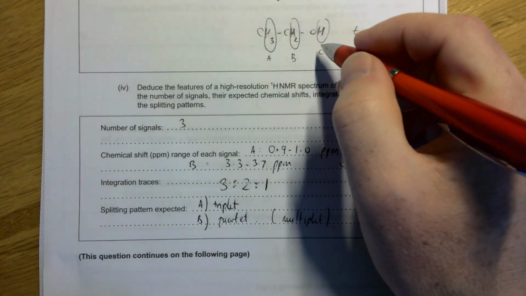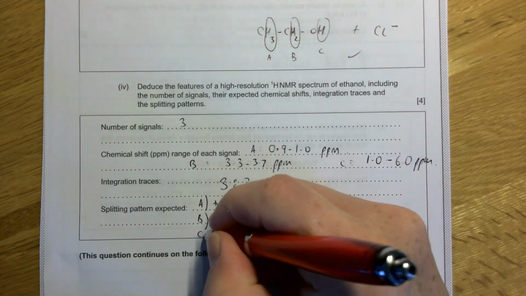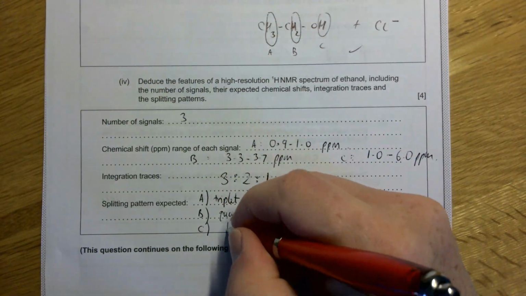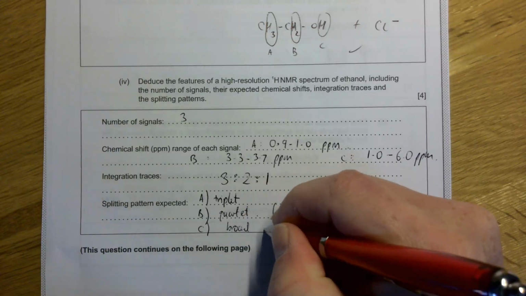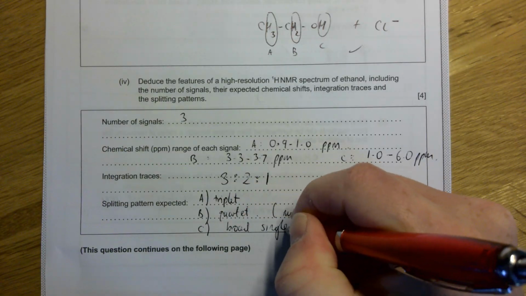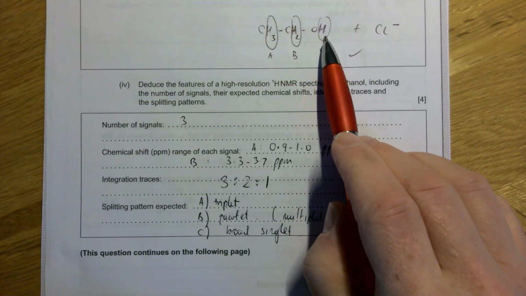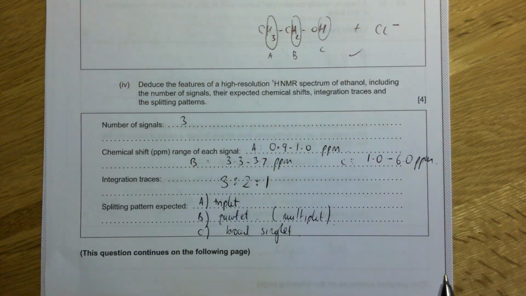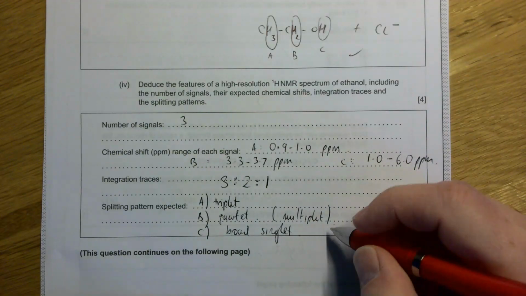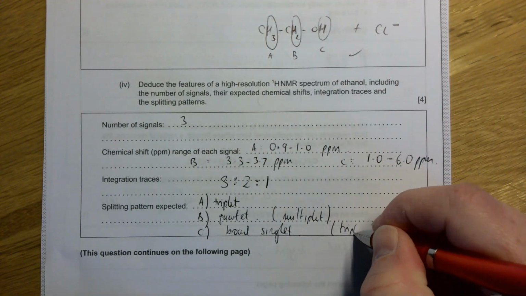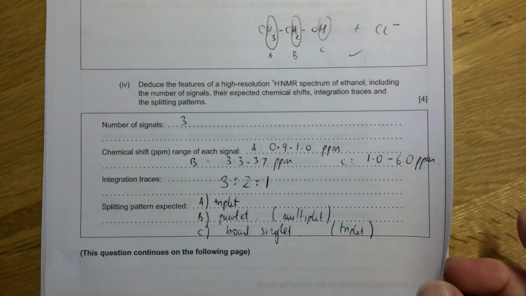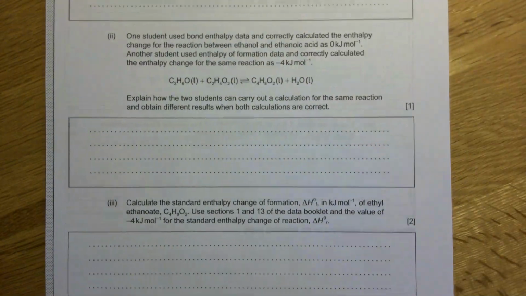And then the OH, the way that I've taught you to deal with OHs is put broad singlet. In reality, you would get a mark for saying it might couple to the hydrogens on the adjacent carbon, so you get a mark for triplet as well. The IB are quite generous when it comes to all of this stuff, because it's kind of complicated in real life.